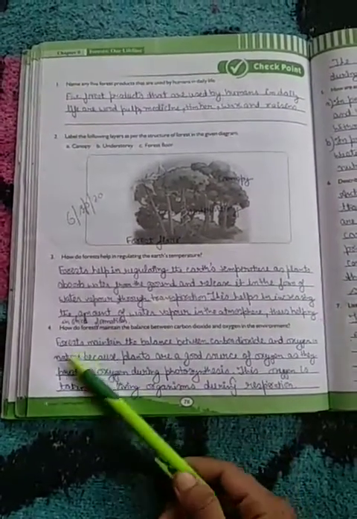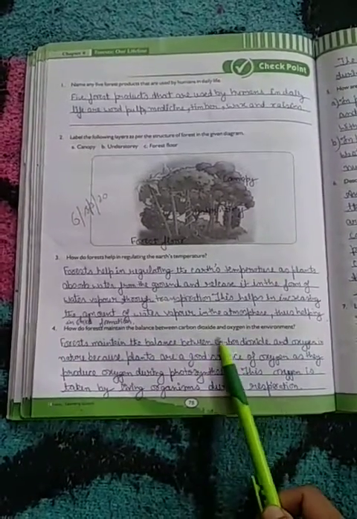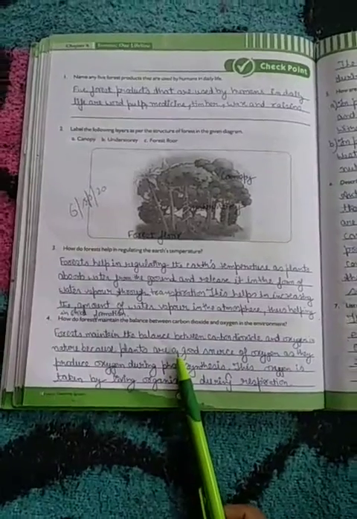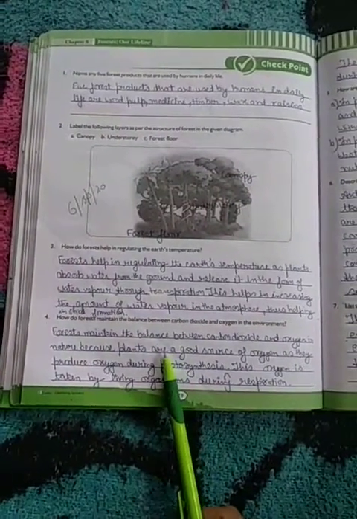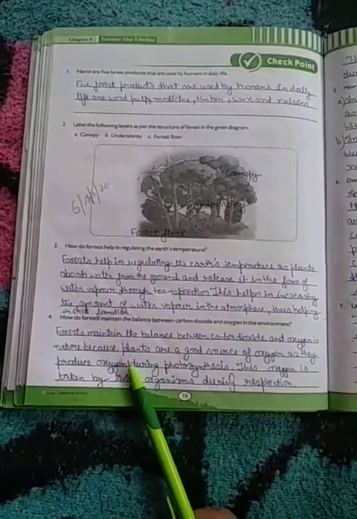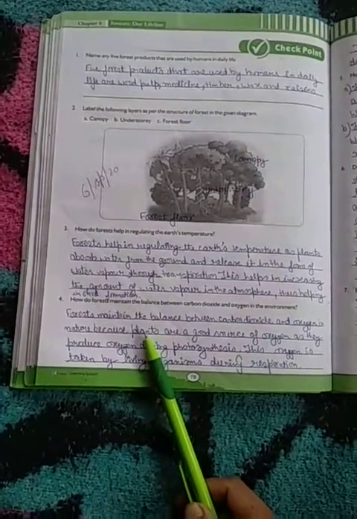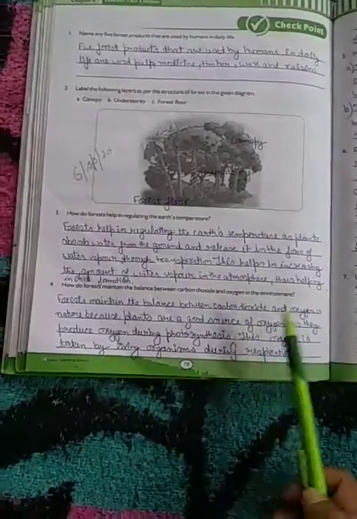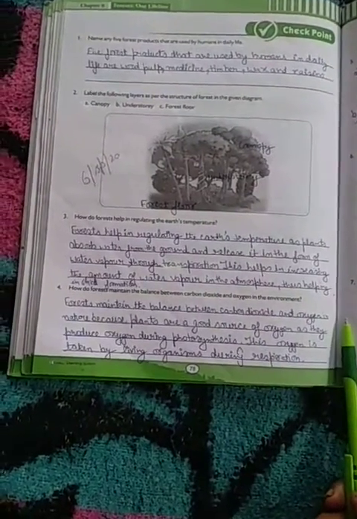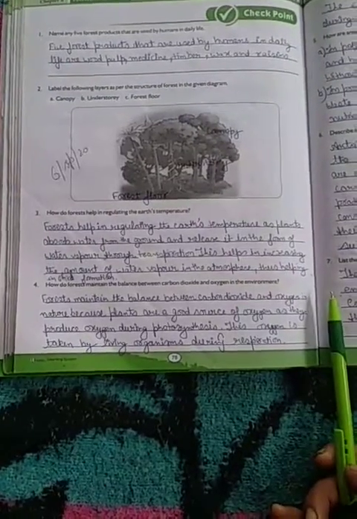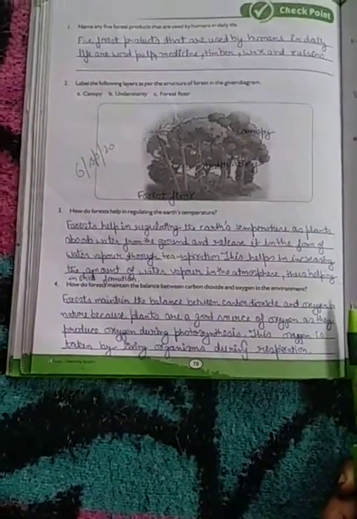Next, question 4 is, how do forests maintain the balance between carbon dioxide and oxygen in the environment? As you know well, as we depend on forests, trees or plants for oxygen, they also depend on us in order to get carbon dioxide. So forests maintain the balance between carbon dioxide and oxygen in nature, because plants give us oxygen, and in return we give them carbon dioxide.